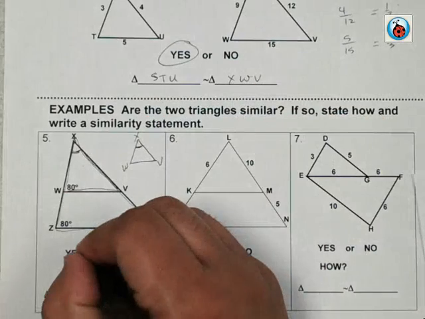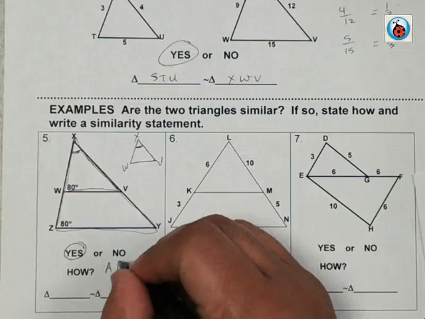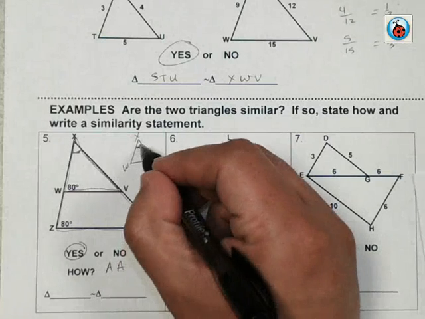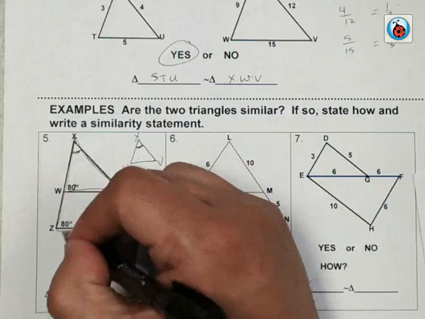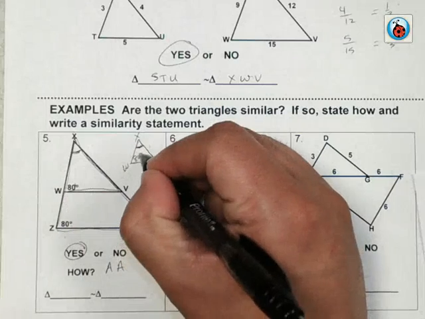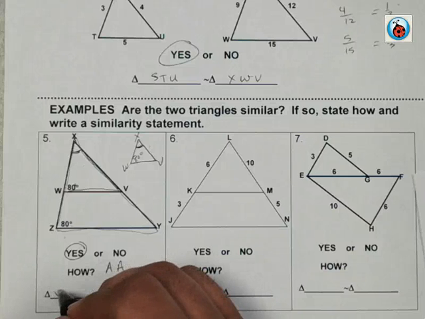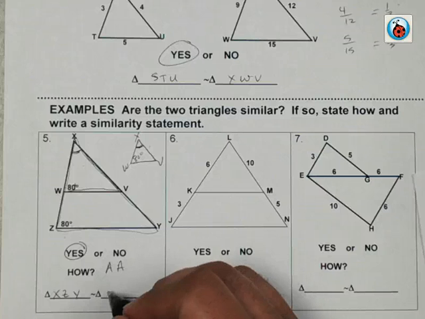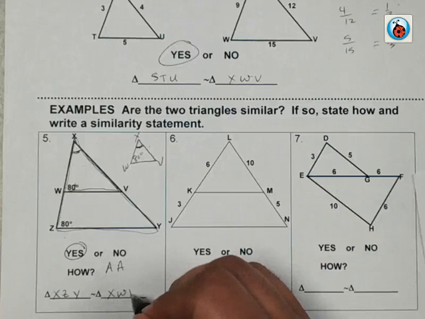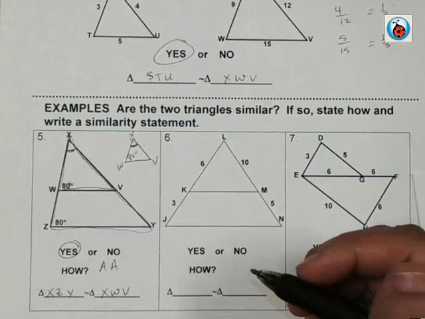So the answer would be yes. How would be angle, angle. Since this angle is the same as this one, and both of these are 80, this would be 80 as well. And then we would say XZY would be similar to XWV.